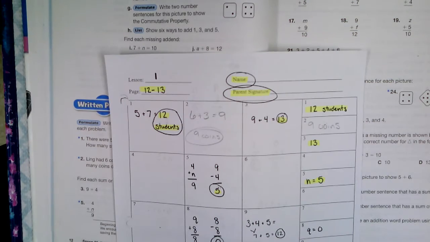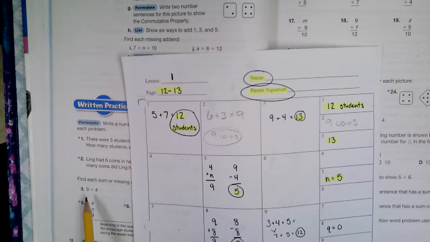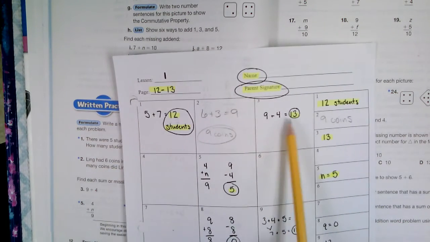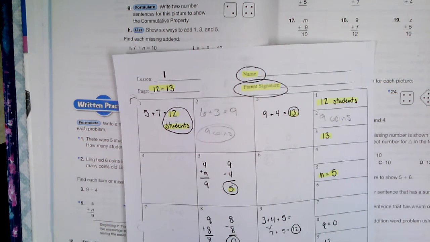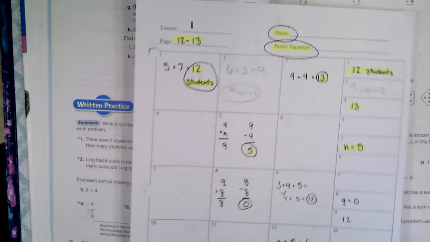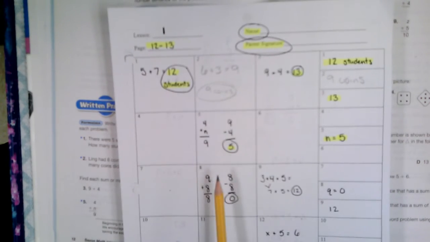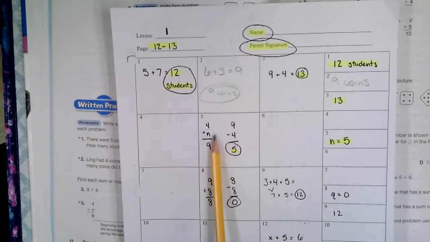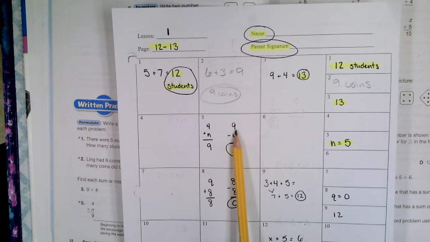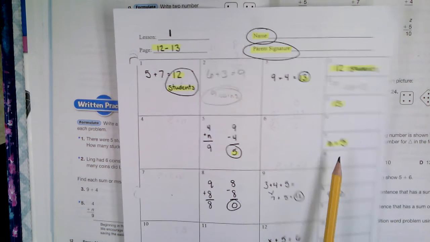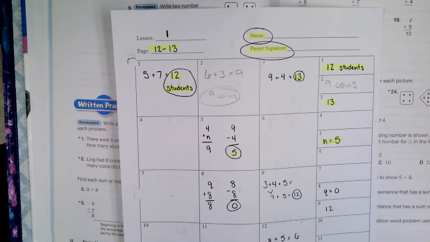9 coins. Okay? Number 3. 9 plus 4. That one, there's not much work to show, so I'm just going to go 9 plus 4 equals 13, right at the side. Today I've gone ahead and started some problems for you. So you can see like number 5, we had a missing addend. 4 plus n equals 9, so I flipped it into a subtraction sentence. 9 minus 4 equals 5, and I put 5 over here at the side.